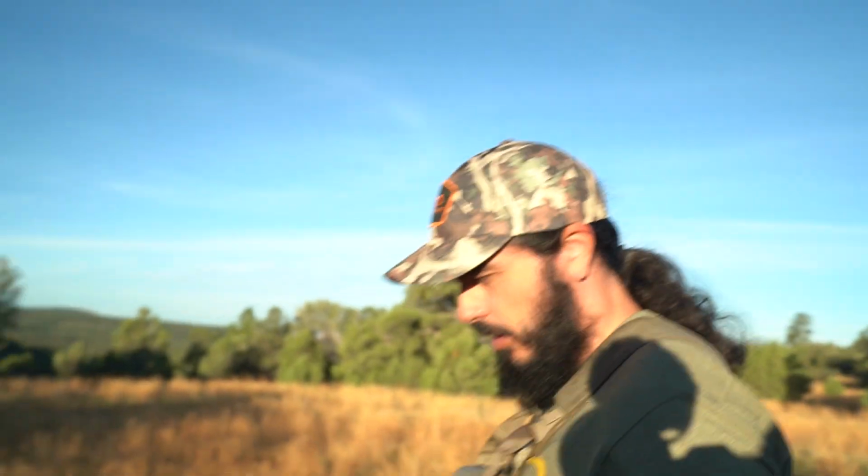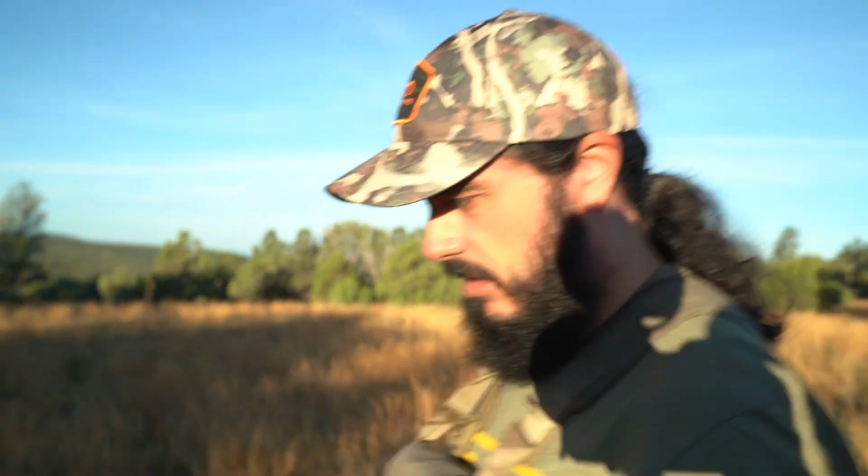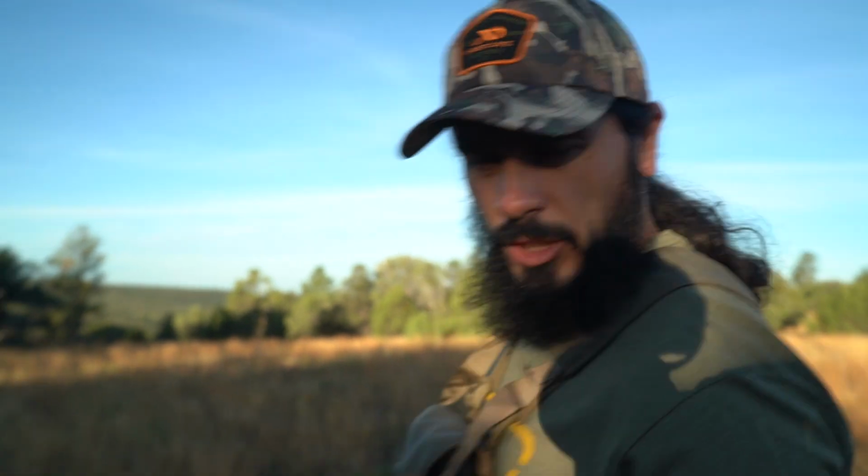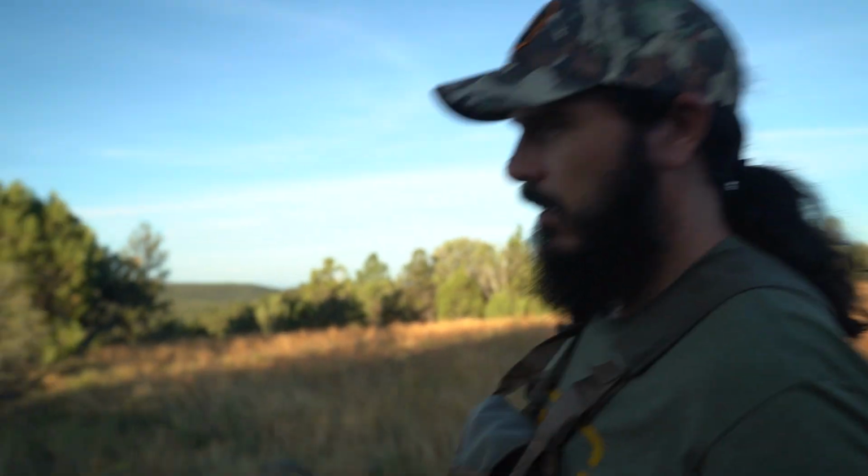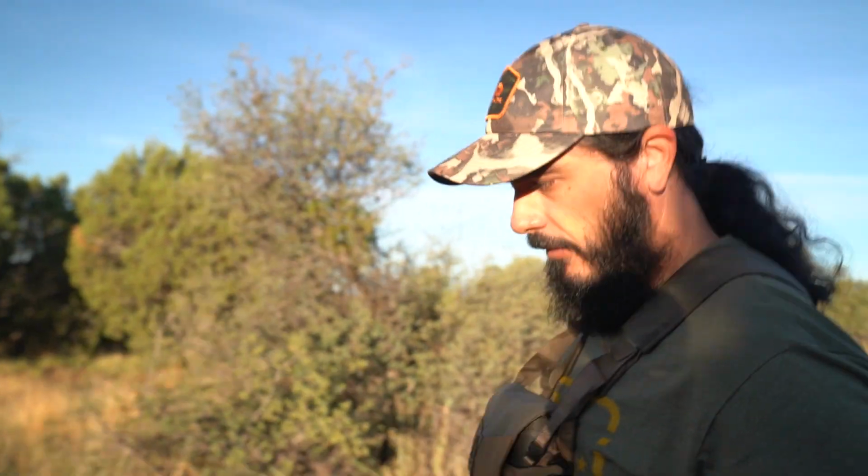Alright, we got the bow, the target, rangefinder. We're going to shoot angles today. I got a hill over here, going to show you the difference of using line of sight mode on your rangefinder to using angle compensating mode on your rangefinder. So, here we go.